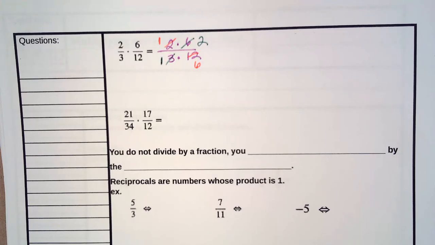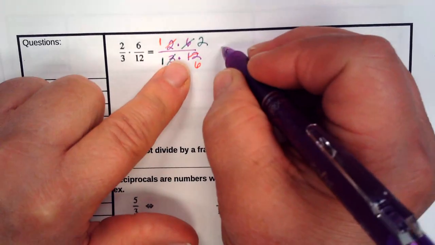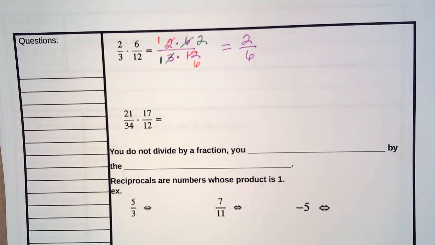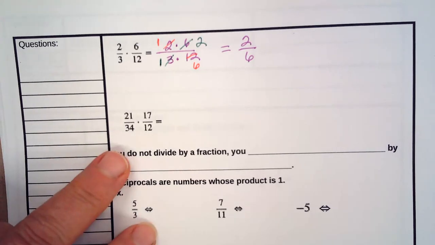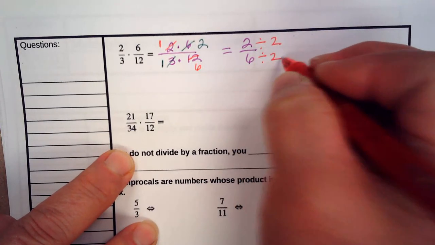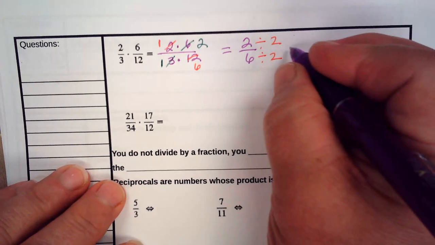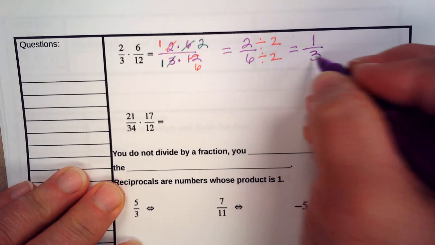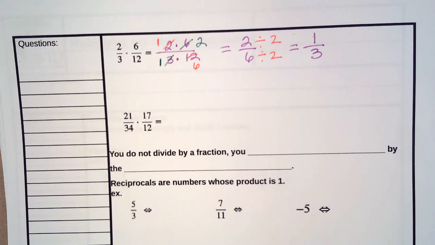Okay, so if I'm looking, I'm left with a 2 over a 6. Am I done yet? No, because I know that 2 divides evenly into 6. So I'm going to divide the top by 2, and I'm going to divide the bottom by 2. 2 divided by 2 is 1. 6 divided by 2 is 3. I'm done.